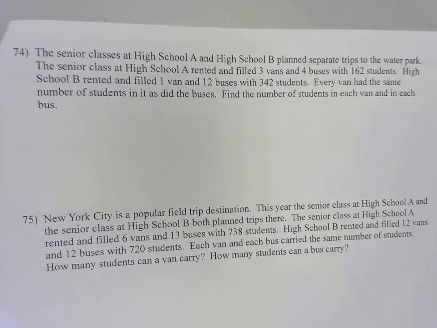The senior class at high school A and high school B plan separate trips to the water park. The senior class at high school A rented and filled 3 vans and 4 buses with 162 students. High school B rented and filled 1 van and 12 buses with 342 students. Each van had the same number of students in it as did the buses. Find the number of students in each van and each bus. It is a story problem.